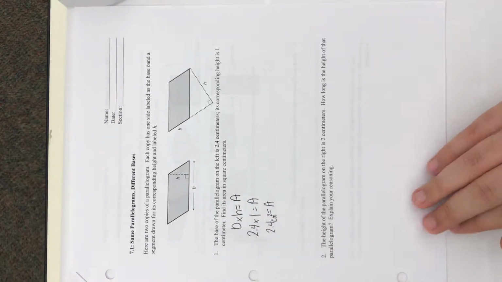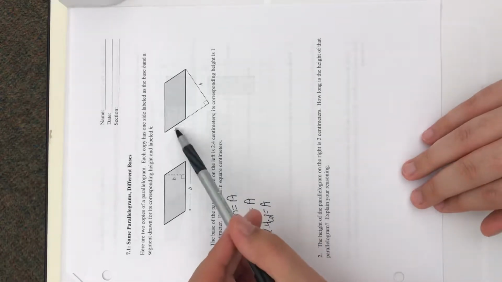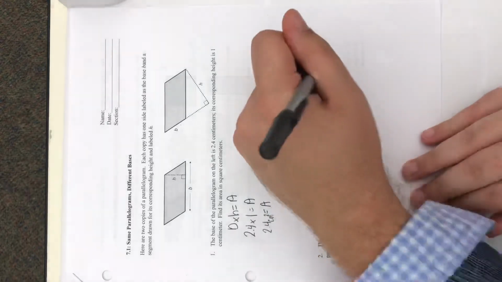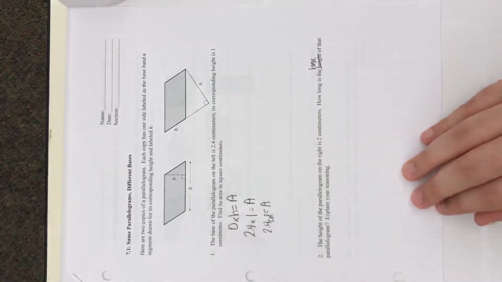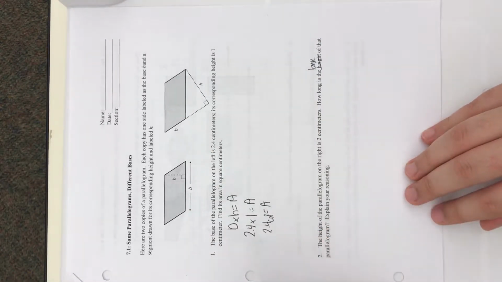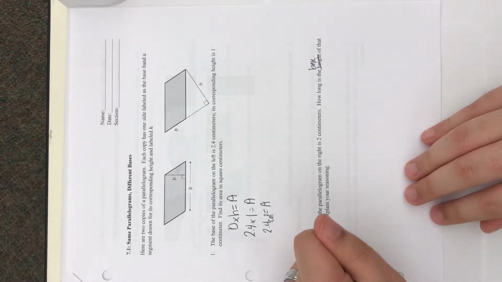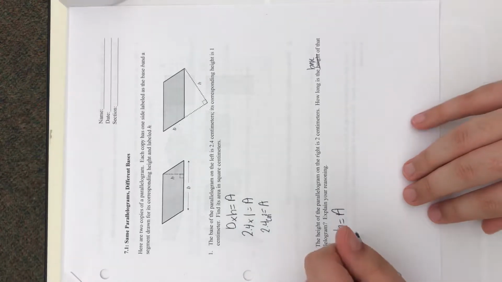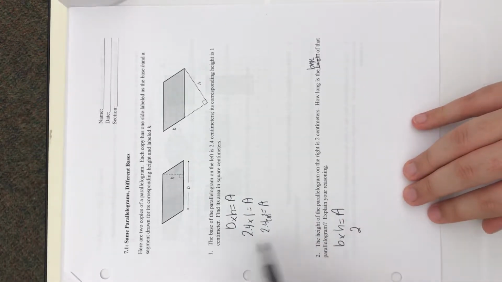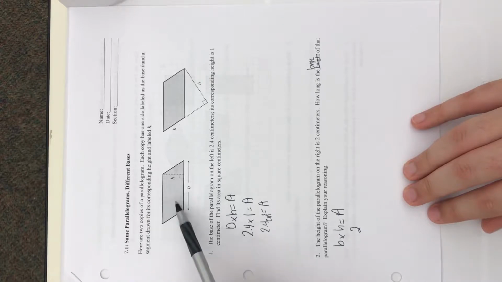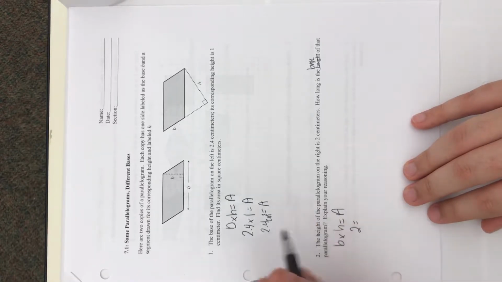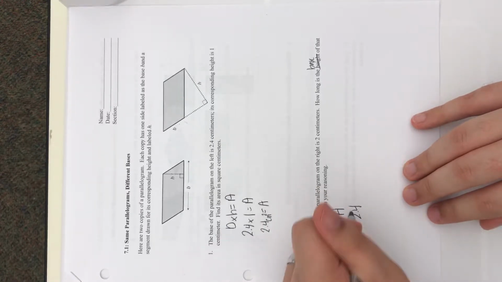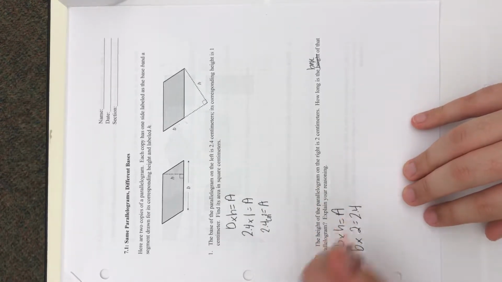On problem 2, it says the height of the parallelogram on the right, so this parallelogram, is 2 centimeters. How long is the base of that parallelogram? So we're going to use the same formula, base times height equals area. In this problem, they tell me what the height is. The height is 2. Going back to this problem up here, it told us that we have copies. So the area for this parallelogram right here should also be 2 4/10. And our base is unknown.